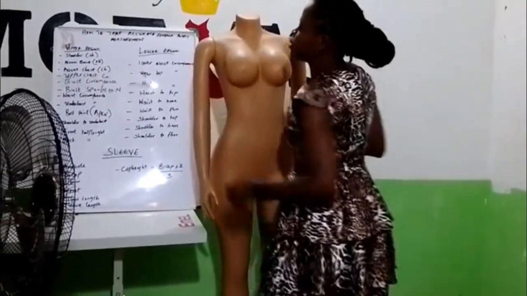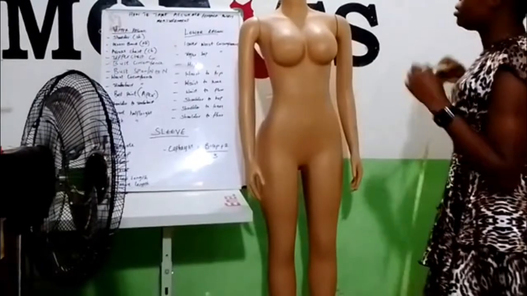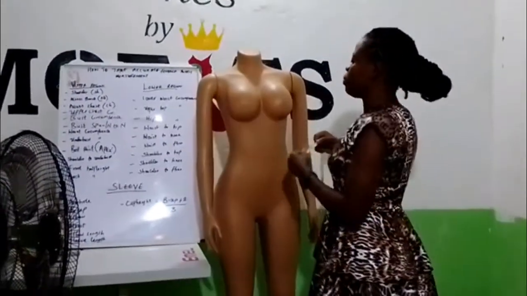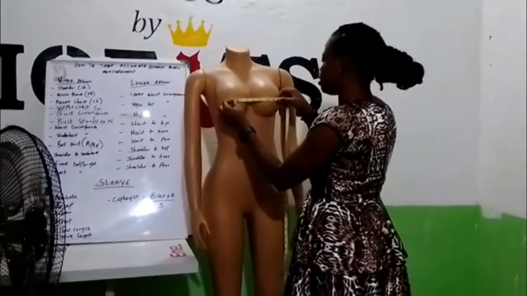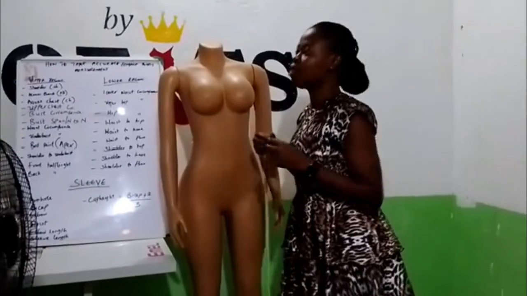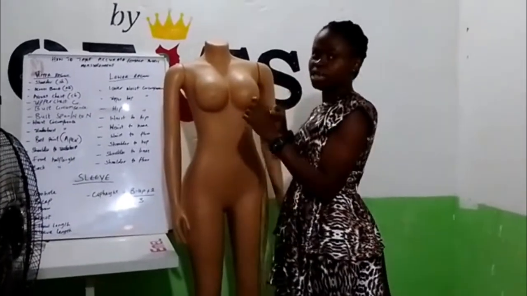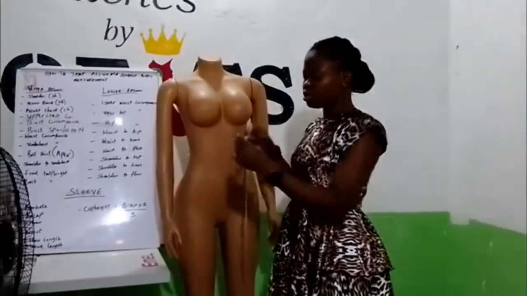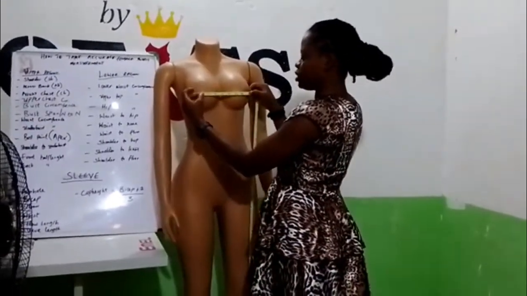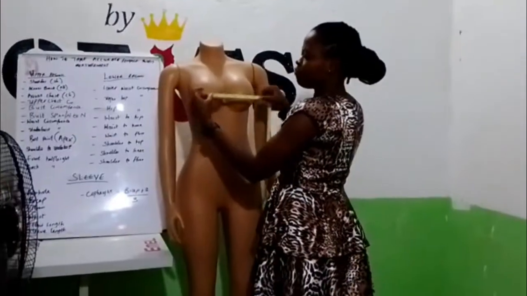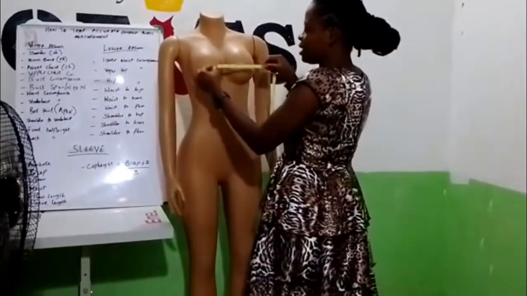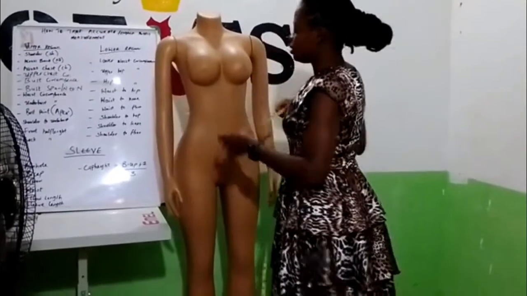Then another one is the bust span. This is how you measure the bust span. Another name for it is nipple to nipple, from one nipple to another. Actually, if you are measuring your client, you don't really have to place the tape on their body, alright? You just use your eyes to gauge it like so. You should be able to gauge it with your eye instead of placing it on their nipple. It doesn't feel okay, alright? Just gauge it with your eye.